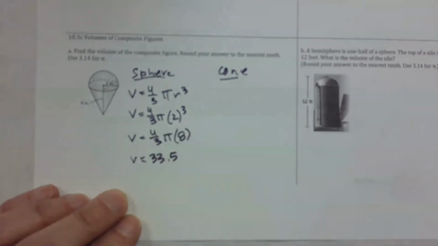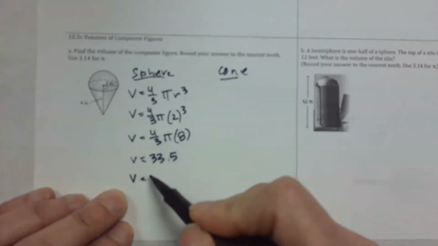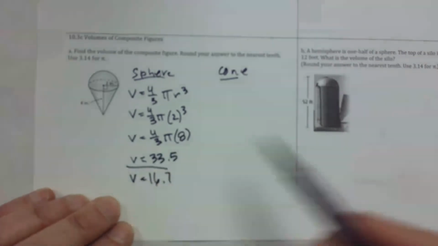33.5 because I'm coming up with 33.49333. But remember that this is only half of that, so I'm also going to divide by 2. So the volume of half of that is going to be, I'm coming up with 16.7. So there's my half sphere.